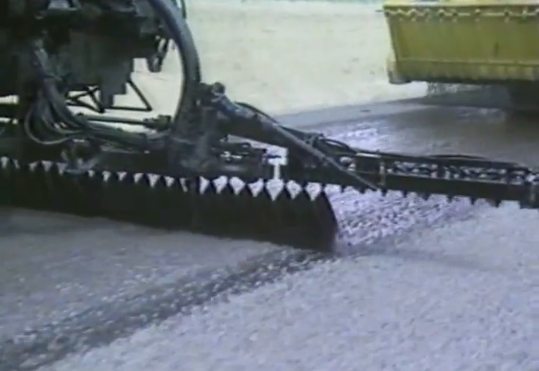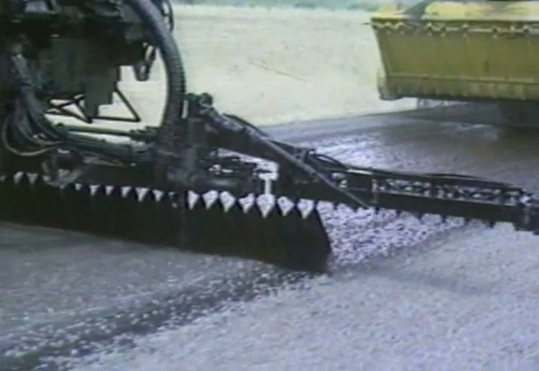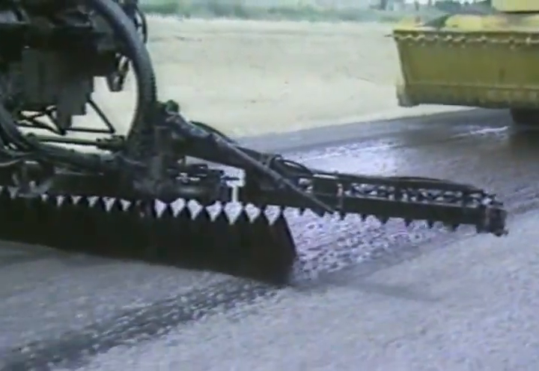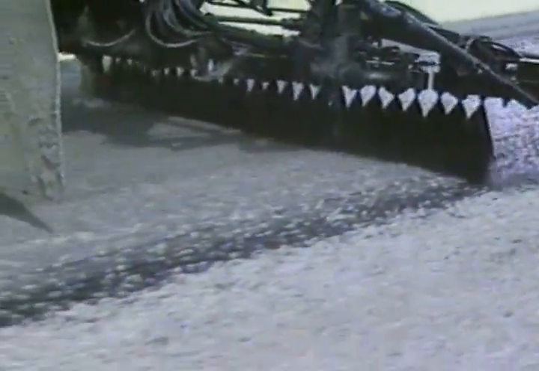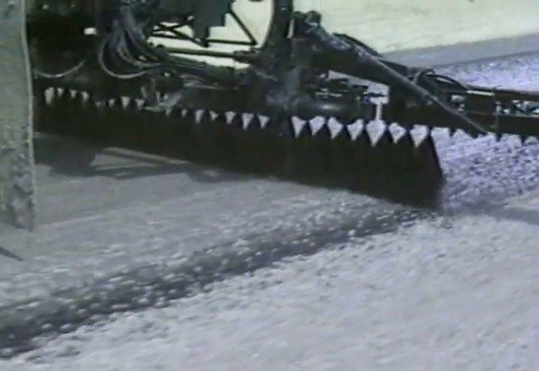Spray bar height also affects proper coverage. By adjusting both the bar height and the nozzles, different spray patterns can be made as shown here. Usually a double or triple lap is used for seal coats.